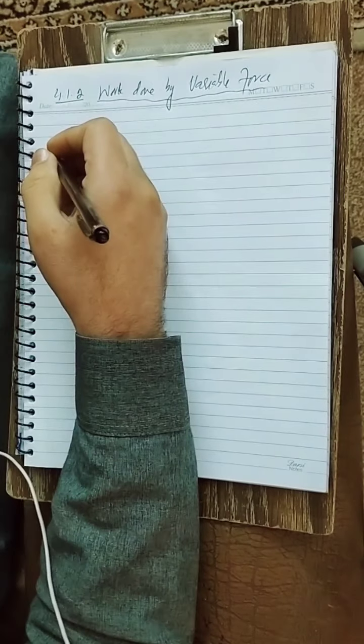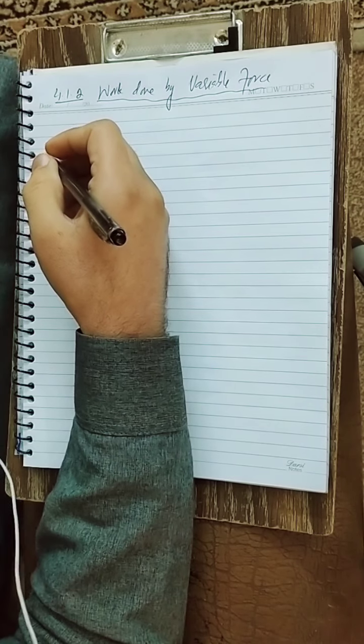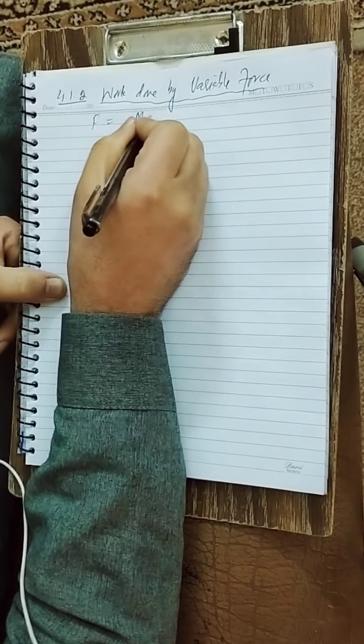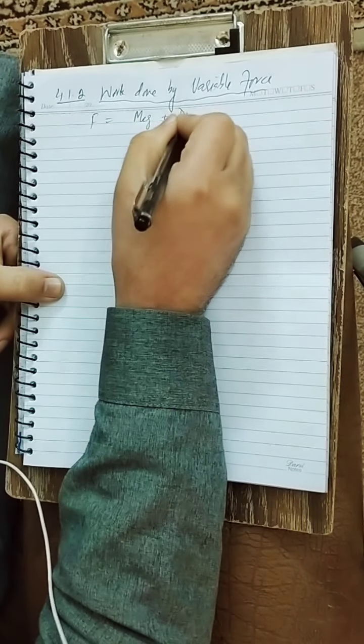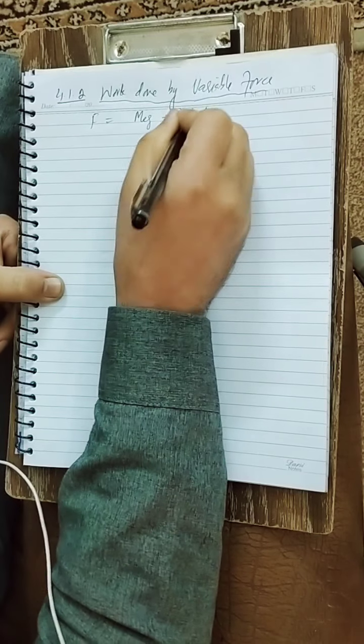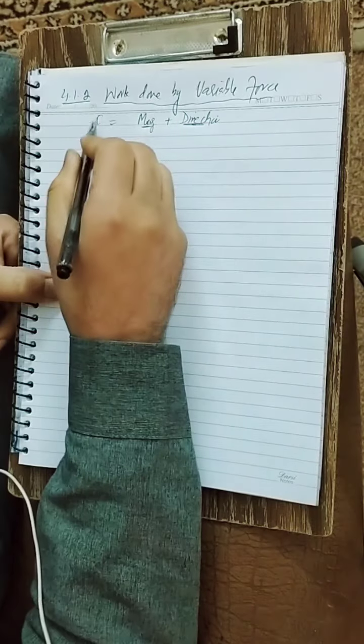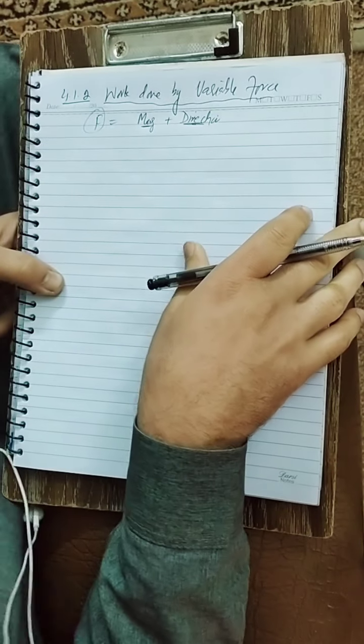Work done by variable force. Variable force means the magnitude of force and the direction of force is changing continuously. If the magnitude is changing or the direction is changing, then the force is changing. So this is the variable force.